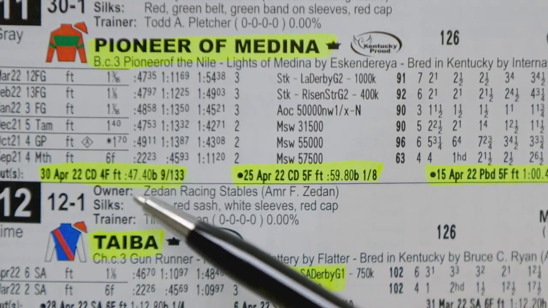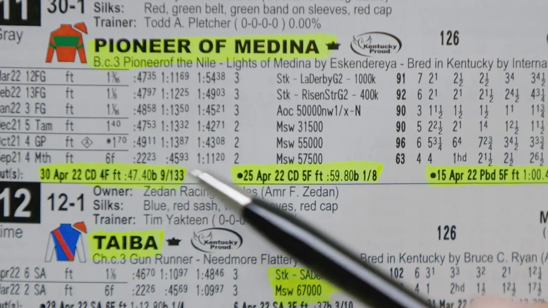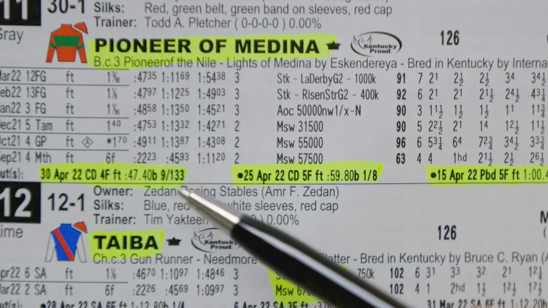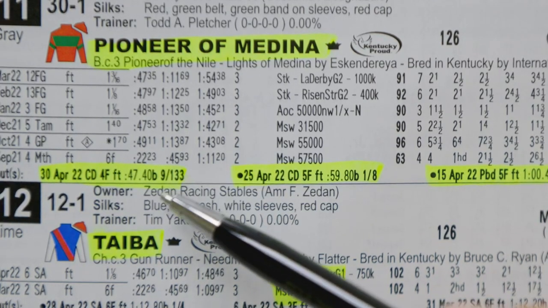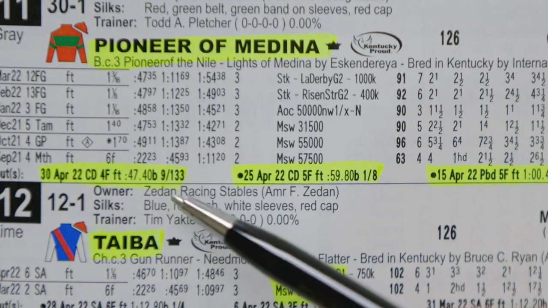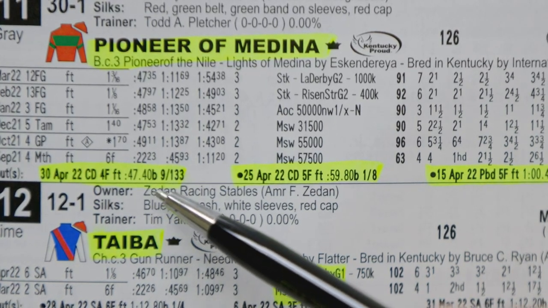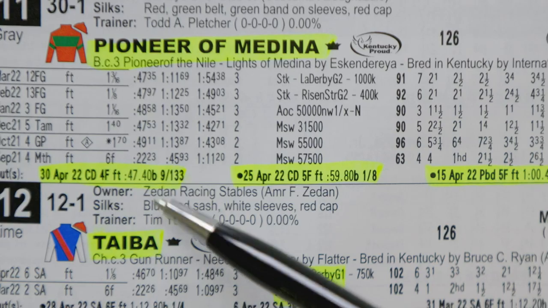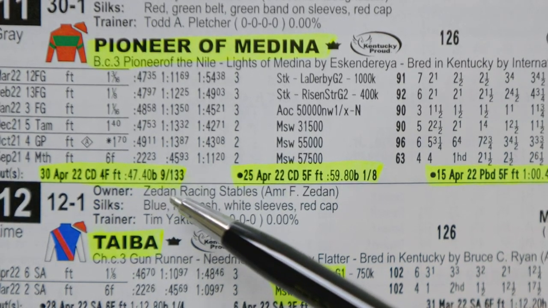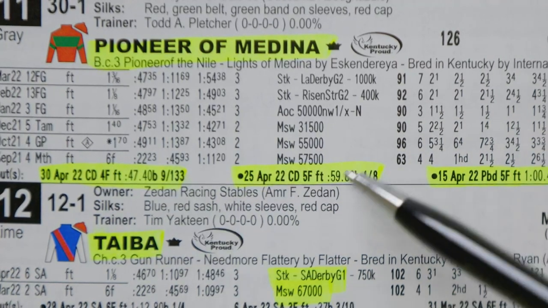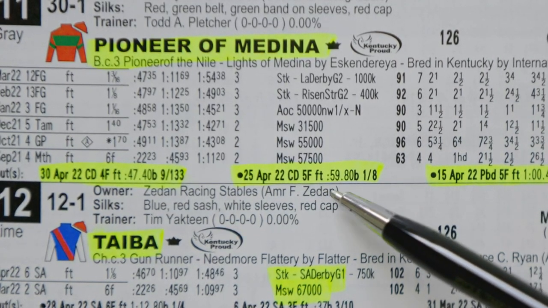They give you the date and the distance worked out, the time, and then how the horse ranked versus other horses at the distance that day. Sometimes there are more than 100 horses working out a particular track at a certain distance. Like right here, Pioneer Medina ran 4 furlongs in 47 seconds that day. And you say, well, that means nothing to me. But then you see it was 9th fastest out of 133 horses that trained at 4 furlongs that day at the track. And then over here, went 5 furlongs in 59 seconds.